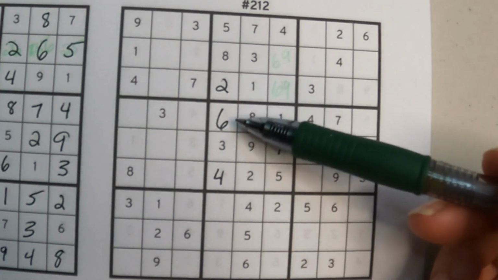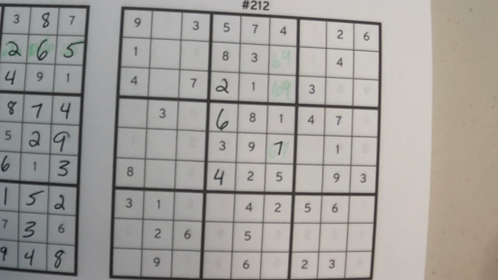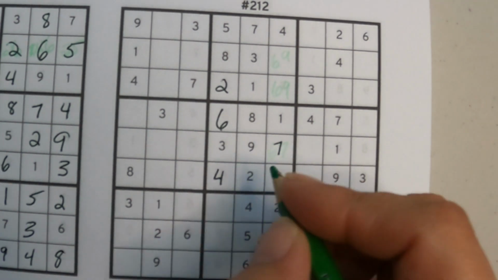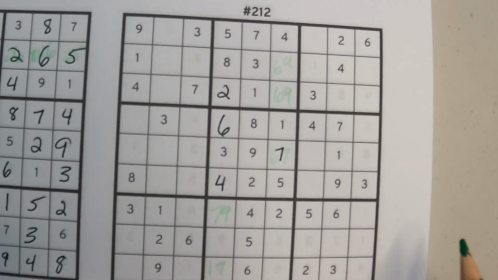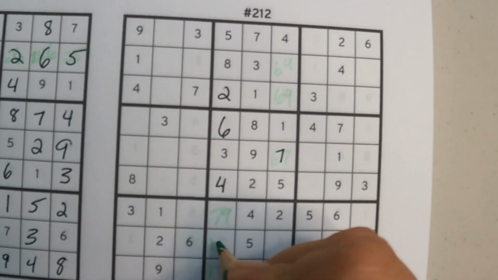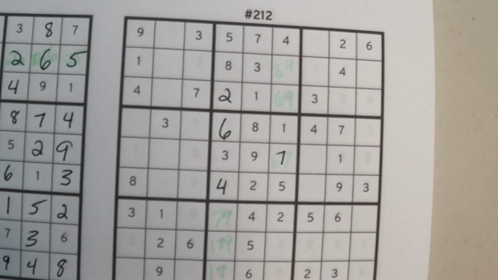For this column now, we're missing 1, 7, and 9. We've got a 1 here. So 7, 9, and 9 here, so 1, 7, and no help here, so 1, 7, 9.